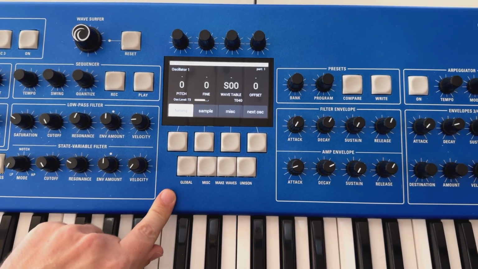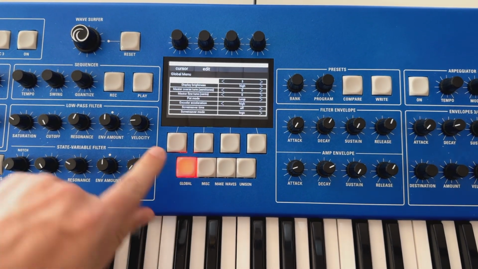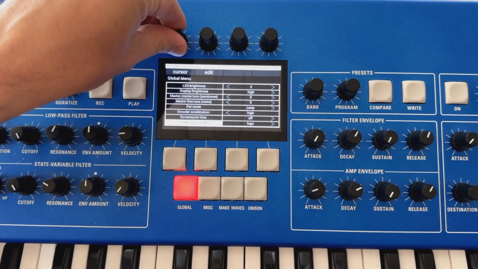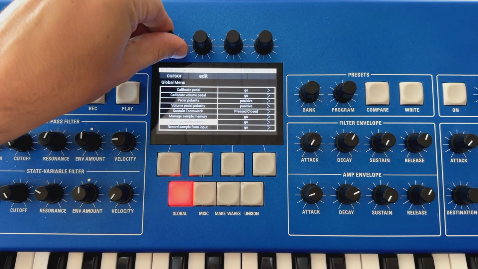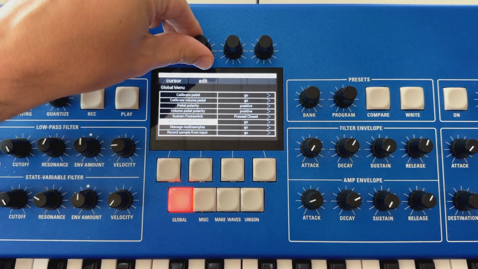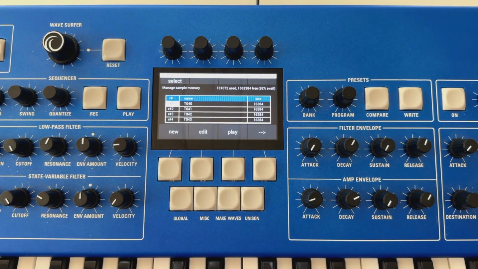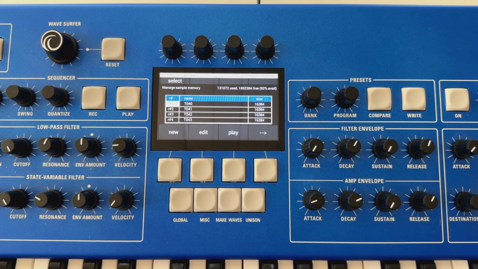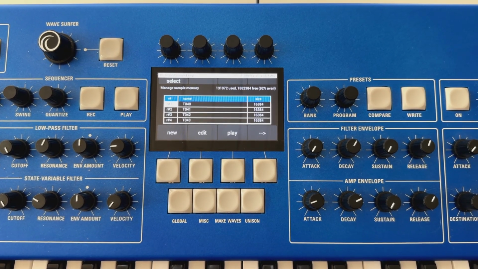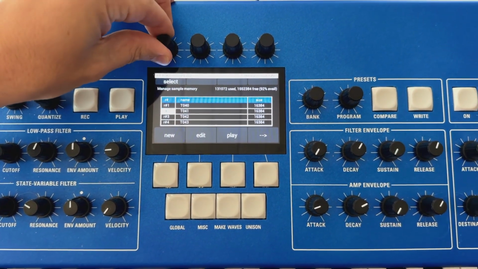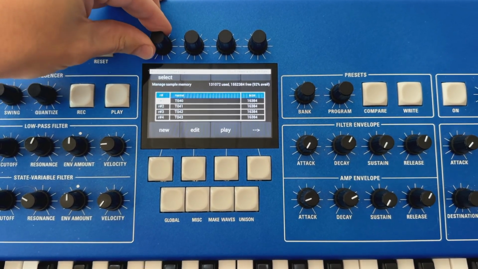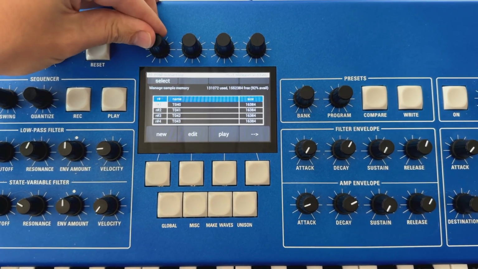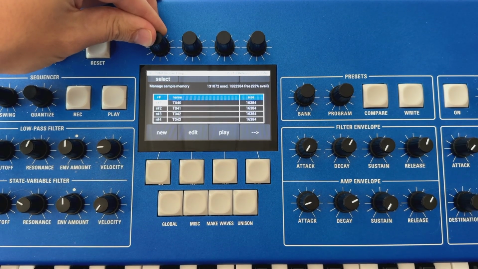The first step you're going to want to do is go to the Global button and look at a new option we've added called Manage Sample Memory. Let's navigate to that screen. In this screen, it shows you all of the samples that you have saved to memory. There's a table here. You could select the samples using the first encoder above the screen. Also above the table, it tells you how much memory you have used and how much memory is still available.